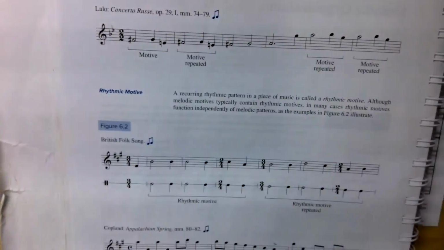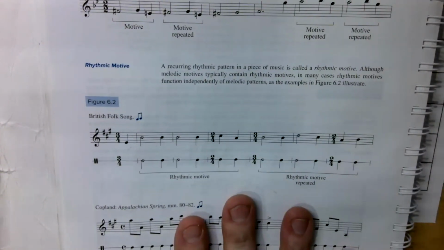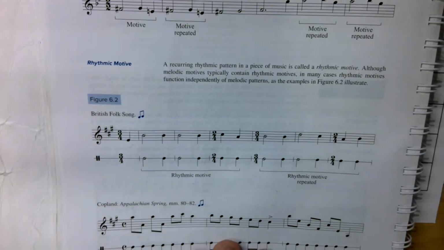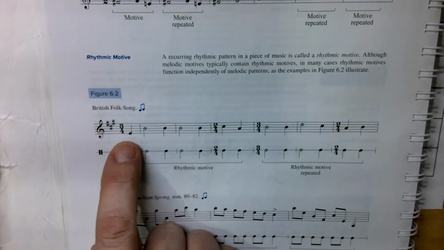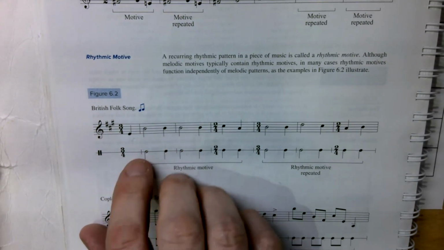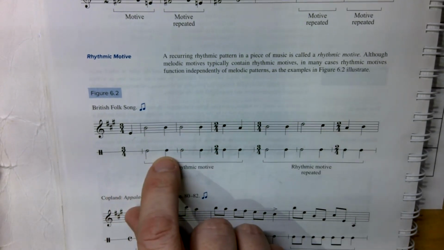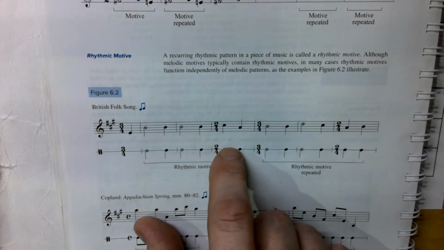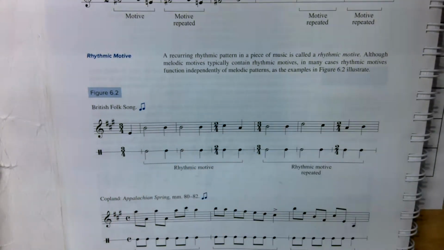So the next couple of pages flesh out what is the rhythmic and what is the melodic motive. And this is kind of cool how they show you this. In figure 6.2, they show you a melody. In this case, it's a folk tune that's in multiple meters, which is interesting in and of itself. But then they show you how if you strip away the pitches and just look at the rhythm, you can see how it's repeated and used this way.